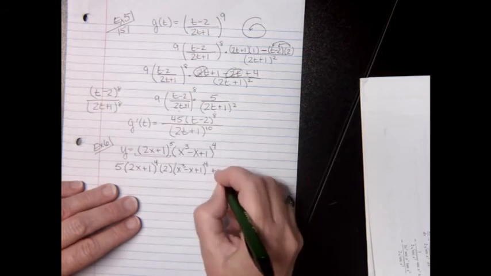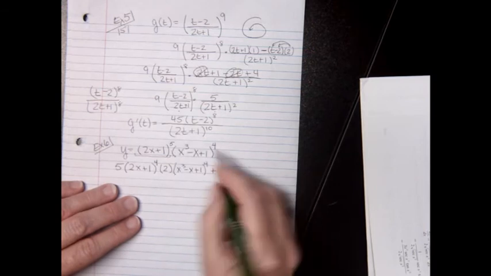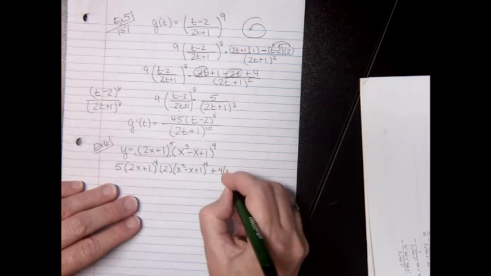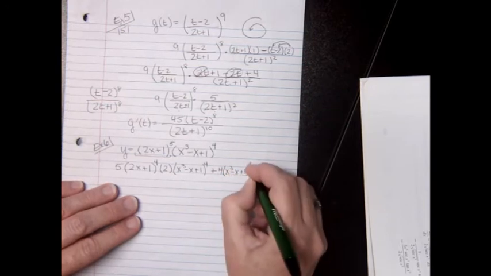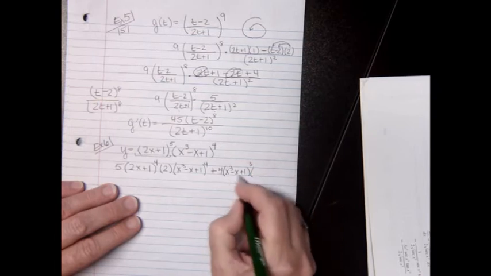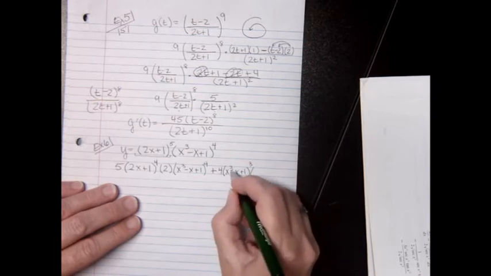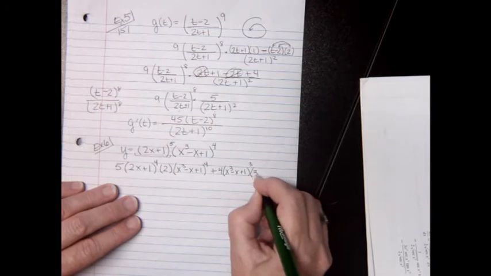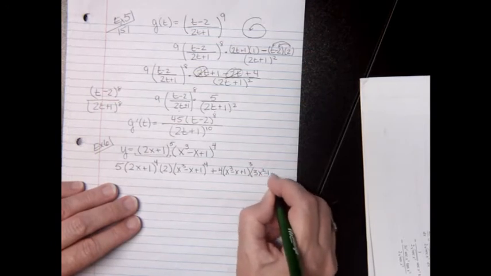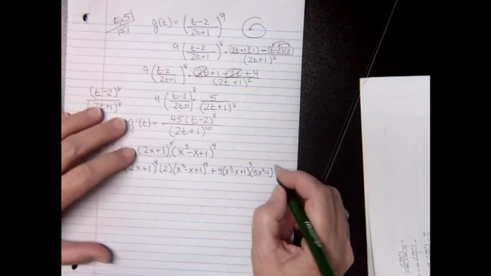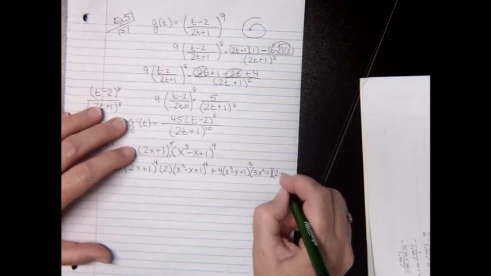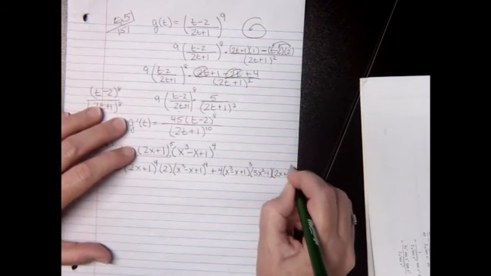So I'm going to have 4 times x cubed minus x plus 1 to the third, differentiate the inside. Now 3x squared minus 1. And then I add on my 2x plus 1 to the fifth.